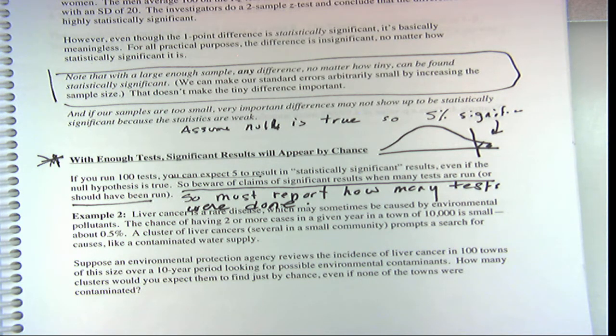So that's enough for you to do your homework on it. That's the key idea.